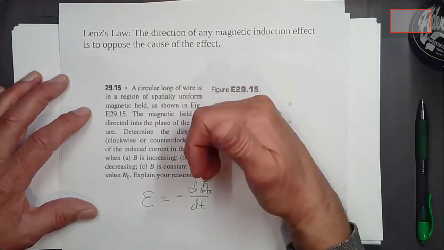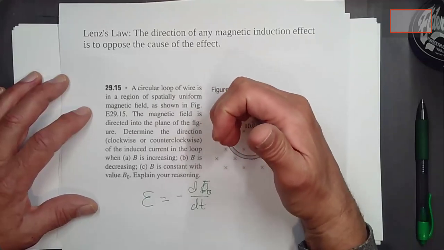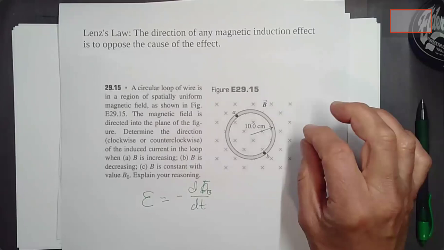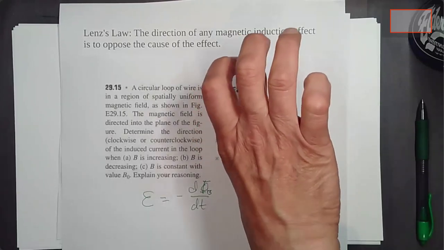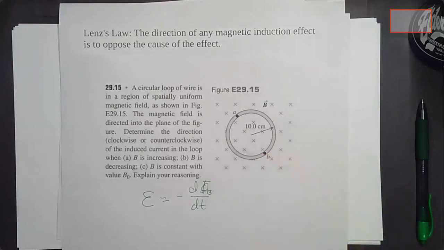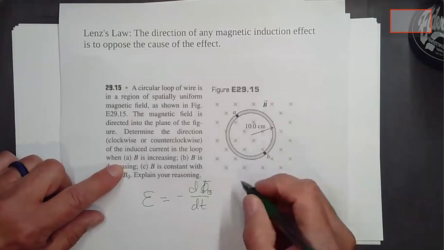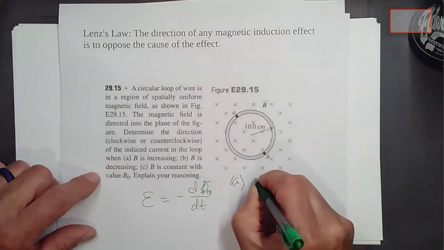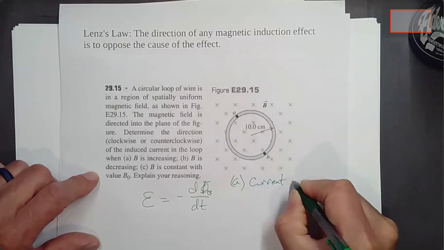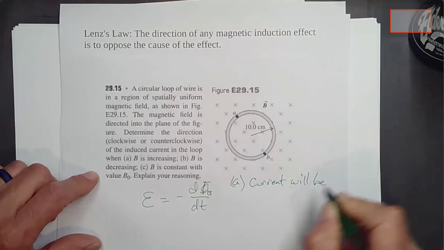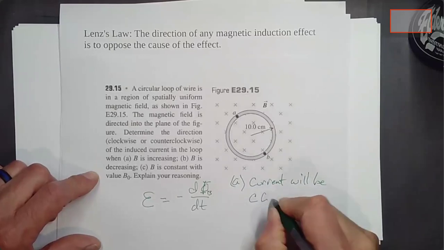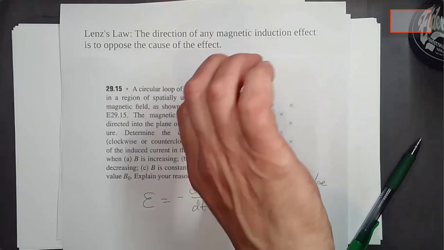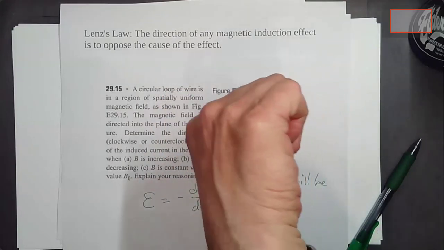If the current goes in that direction, it'll produce a magnetic field going in this direction. That magnetic field caused by the current will oppose the increase in the flux into the page caused by the increasing magnetic field. So if B is increasing, then the current will be counterclockwise. I'm just going to abbreviate that as CCW, counterclockwise. Okay. The increase in magnetic flux into the page.